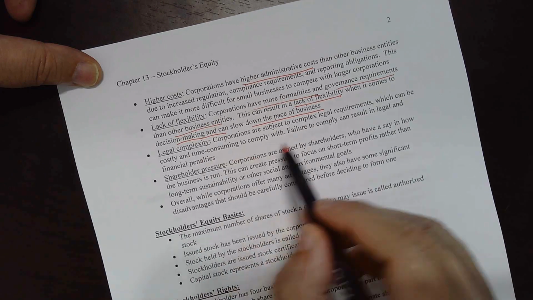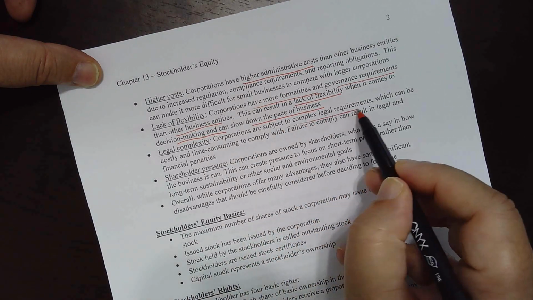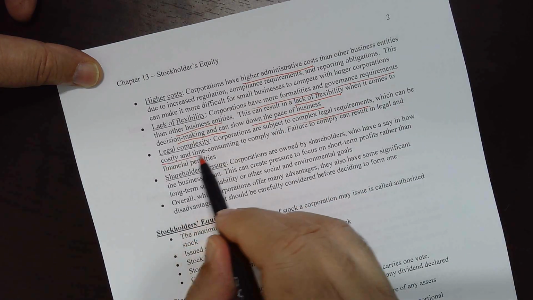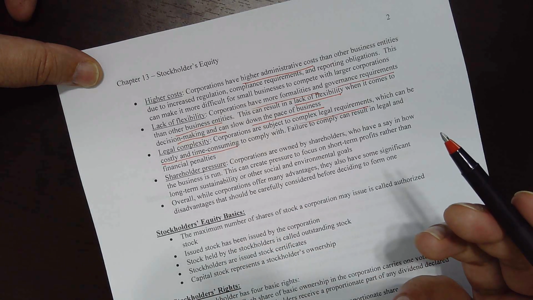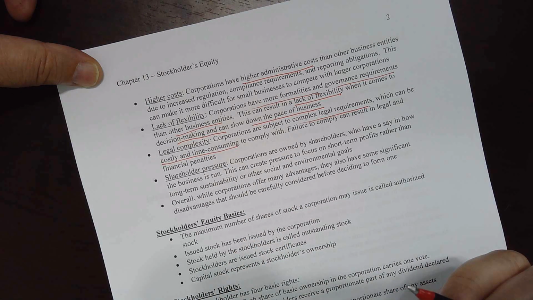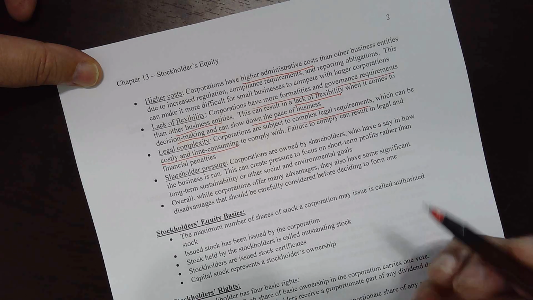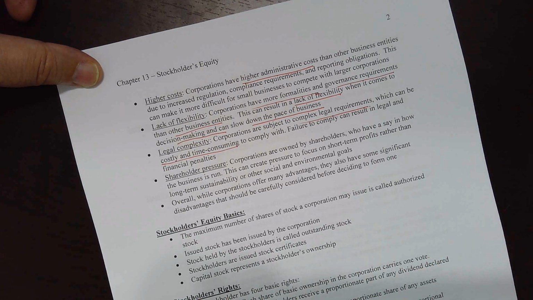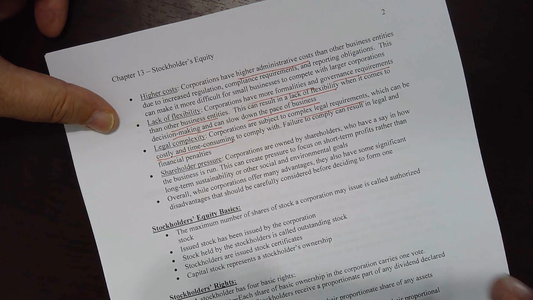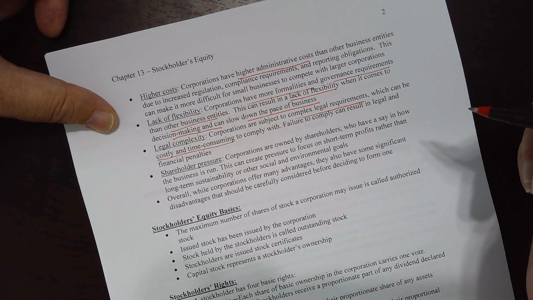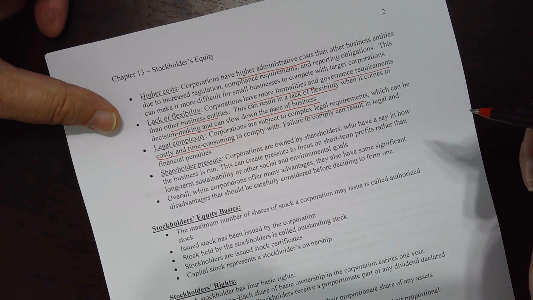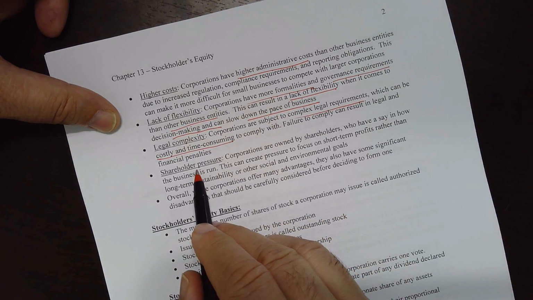Legal complexity. Corporations are subject to complex legal requirements, which can be costly and time consuming because you have to involve accountants, lawyers and other professionals for any expansion you are making, opening a new factory or introducing new projects, and you have to get a sign off from various federal agencies such as OSHA and EPA.